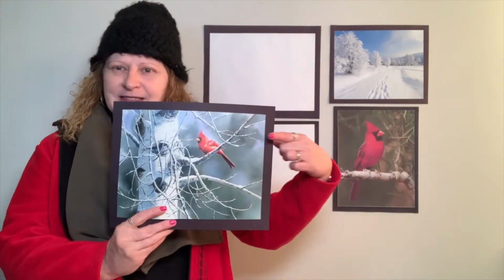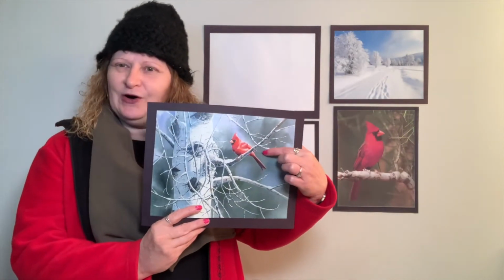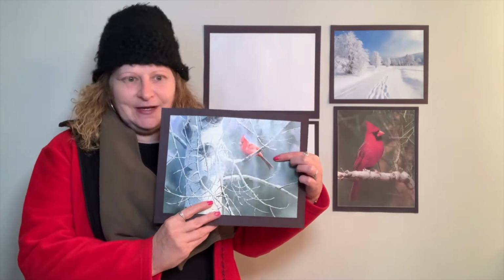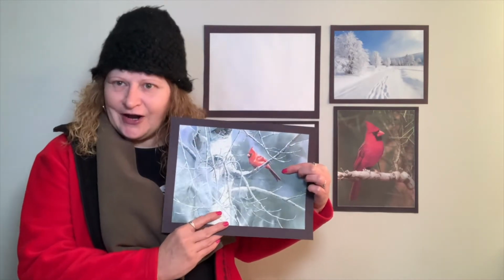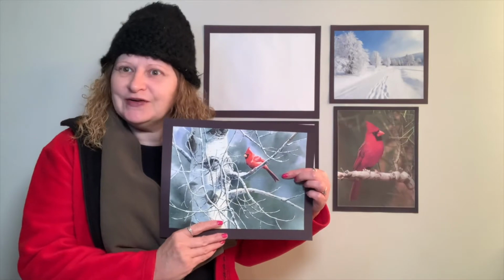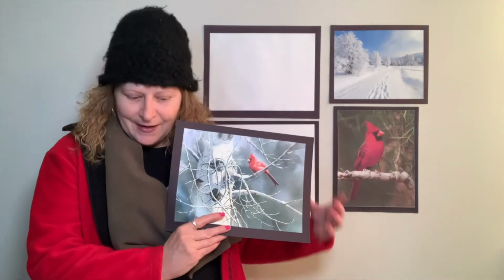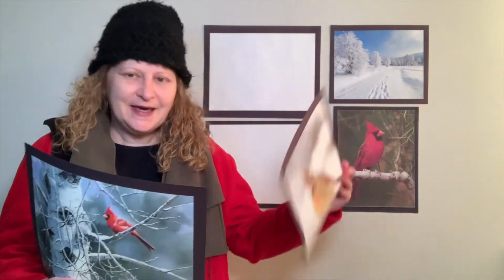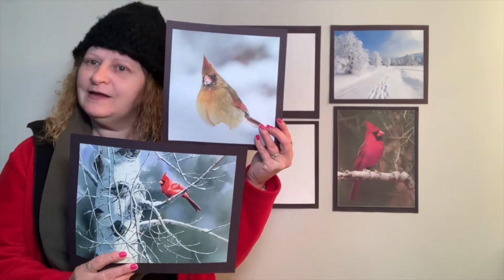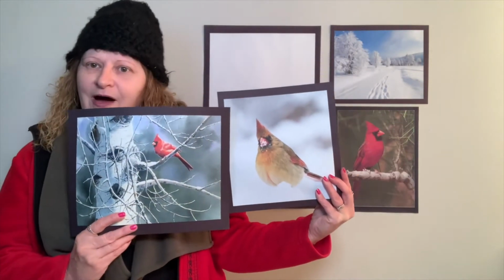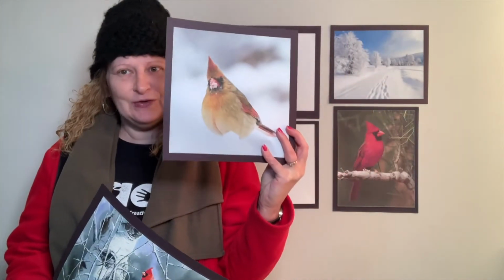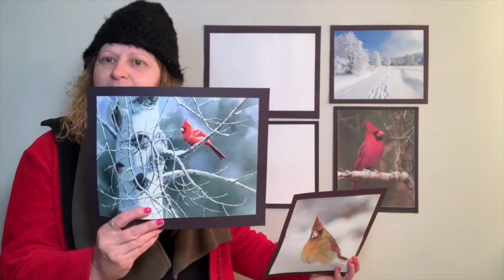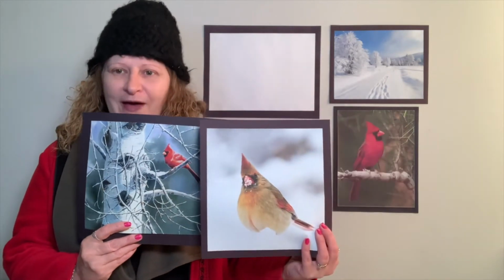Does anybody have an idea what this bird is called? Well, this bird is called a cardinal. And the cardinal is what color? Red. But they are not always just red, because here I have a picture of another kind of cardinal. Now, this one is the girl cardinal, and this one is the boy cardinal. The boy cardinal is red.